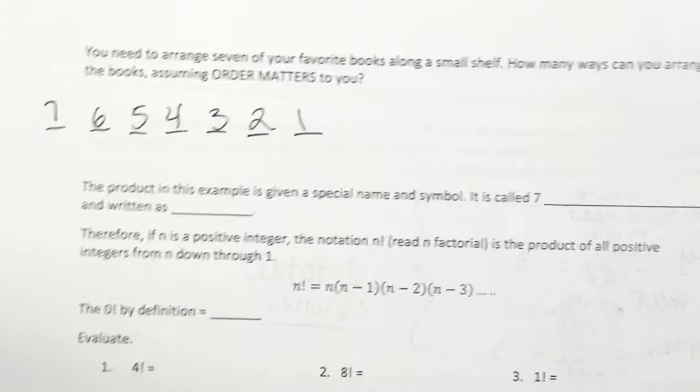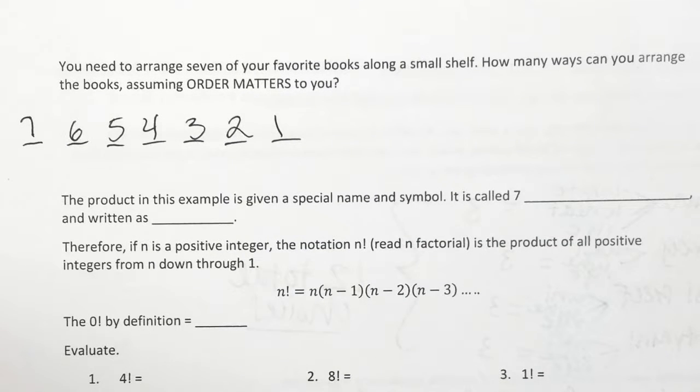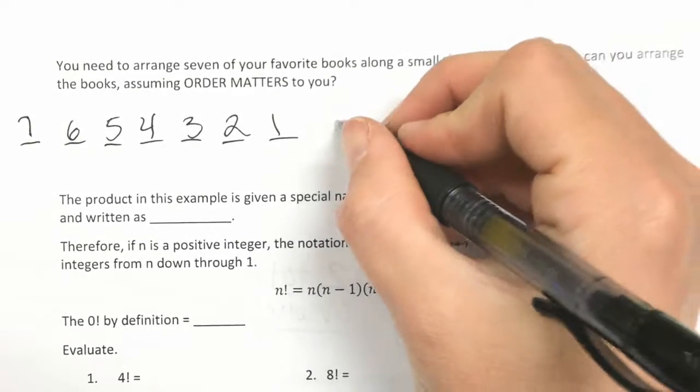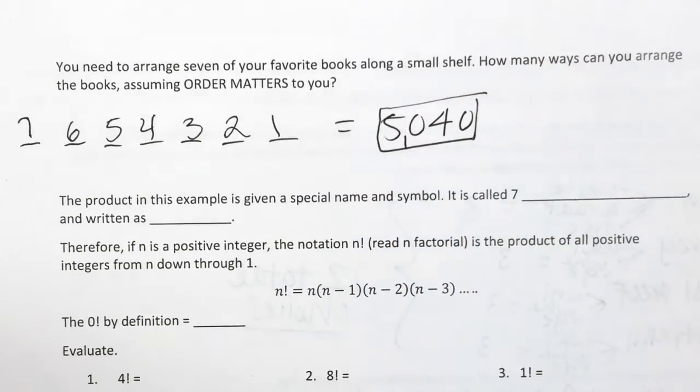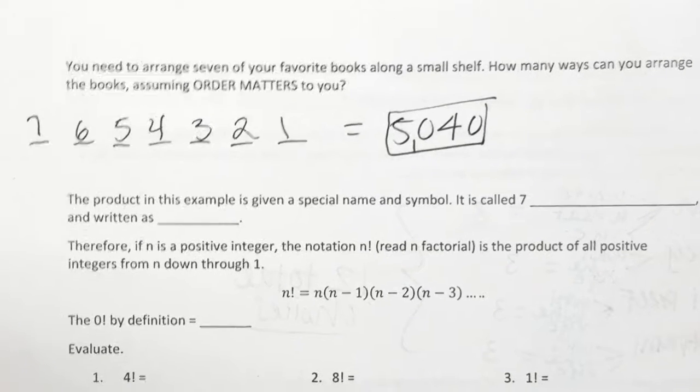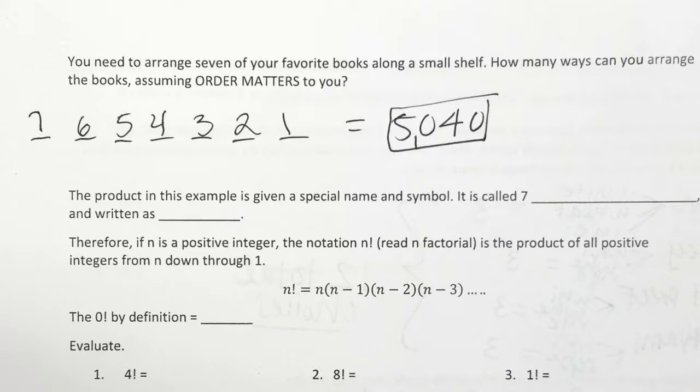Go ahead and find out how many different options you would have. And y'all can say it out loud whenever you get it. 5,040. Good. There's 5,040 different possibilities. All right, the product that we just did in this one, first of all, any questions?